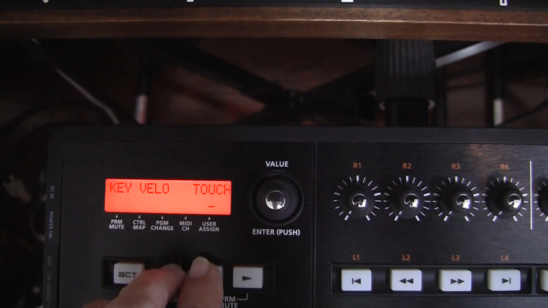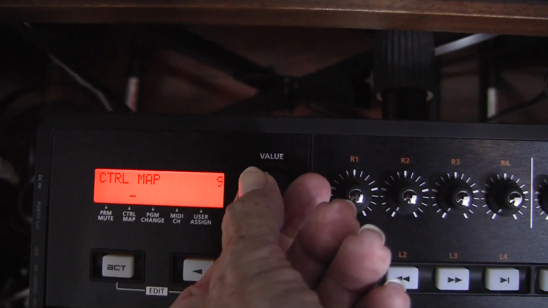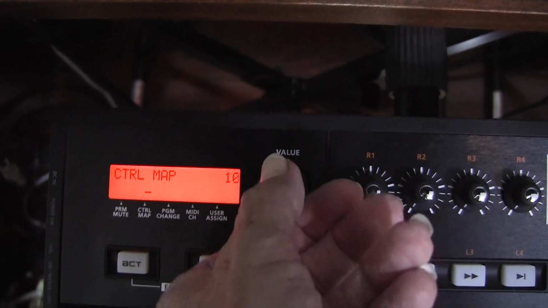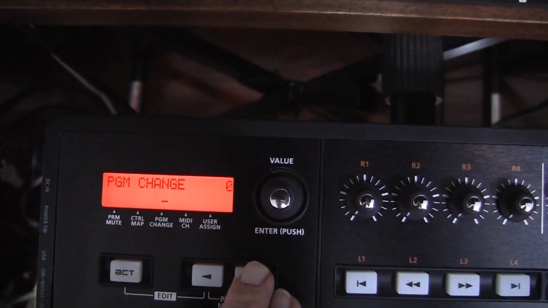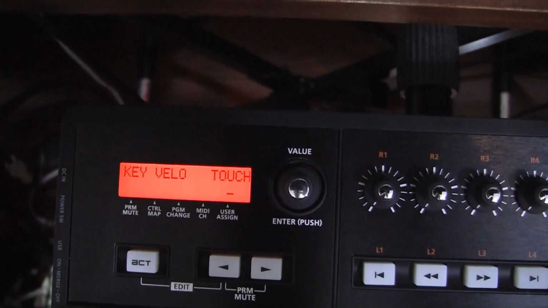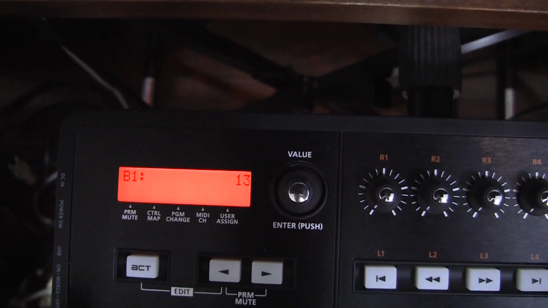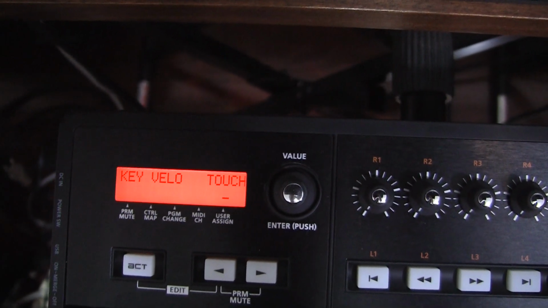Now if I go back to the maps and I change it to another map, that's automatically gone to 9 or gone to 10. If I come back to the 8 again, it has remembered everything that I just did, and it remembers it on power off as well. You see, it's set transmitted program 13 is associated with button B1 on that map.